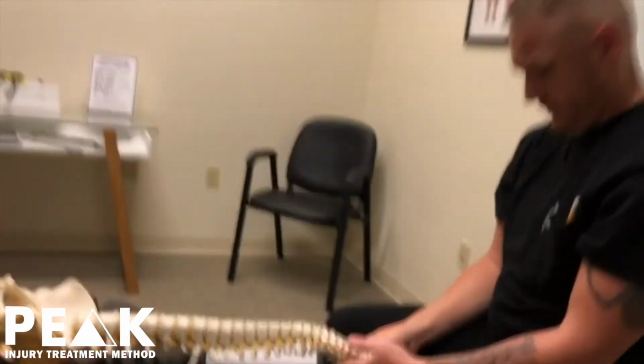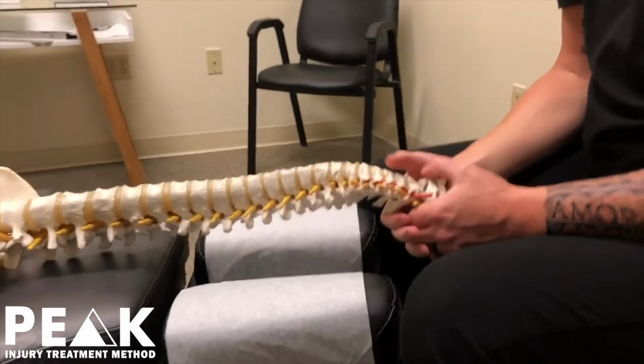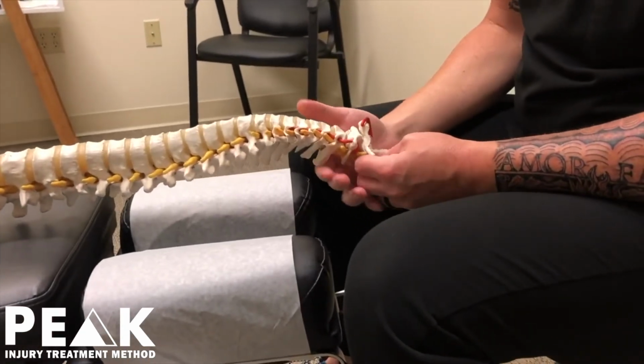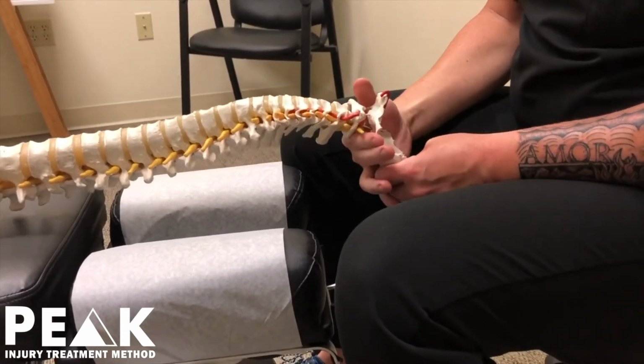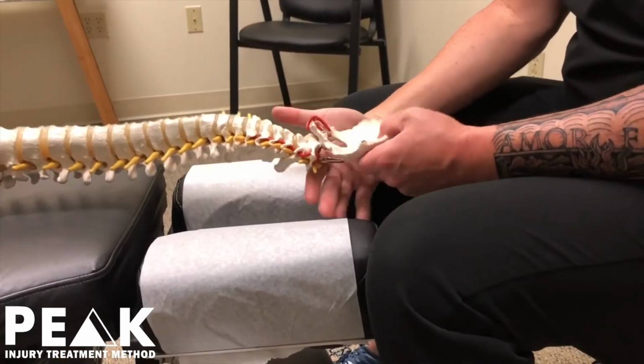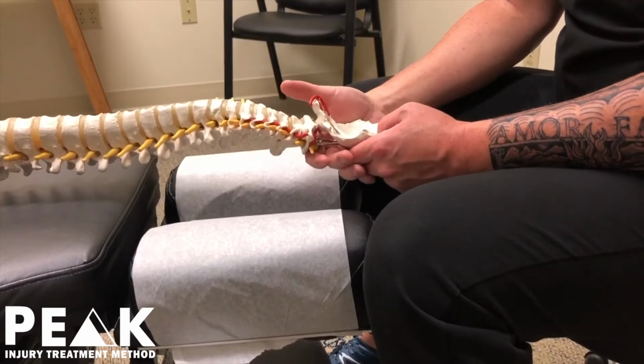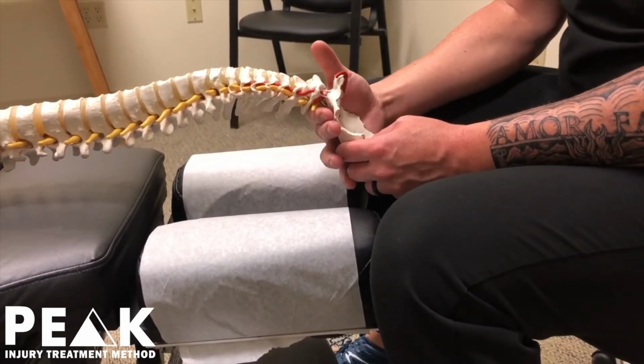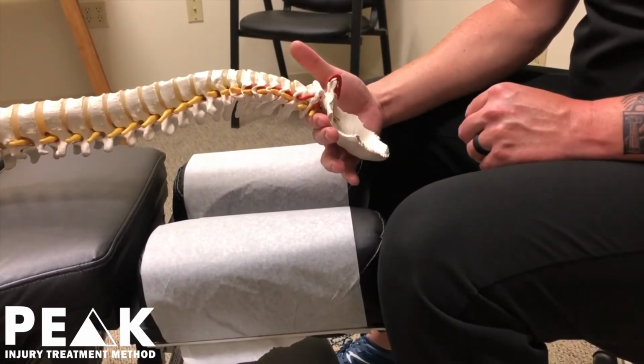So the setup for this is essentially you're going to have the client lay down, and you can have them right up against the table. That's going to let things relax. You're going to take this first hand and you're going to get some of that extension on that occiput. That's going to create that knife edge.